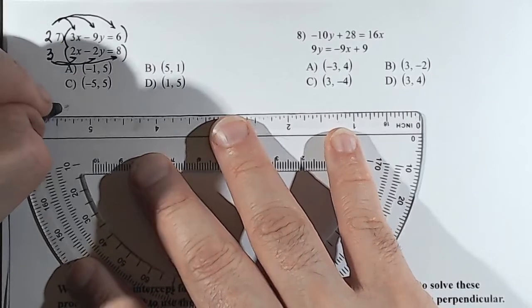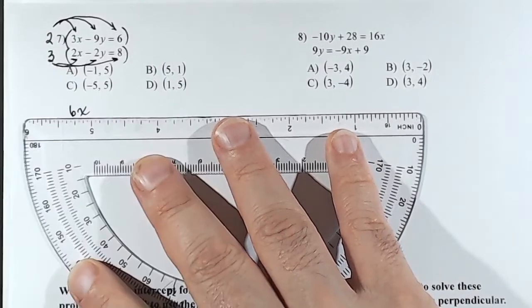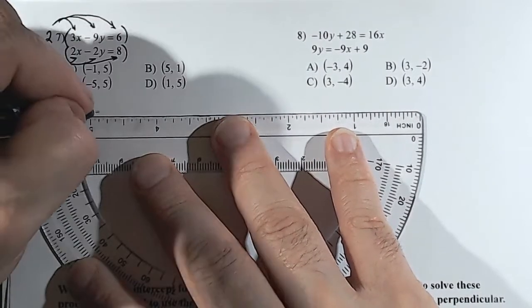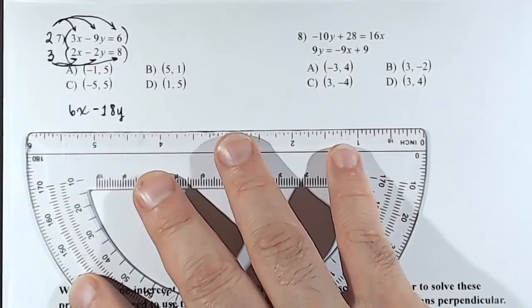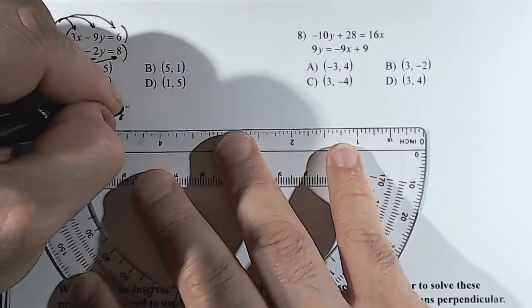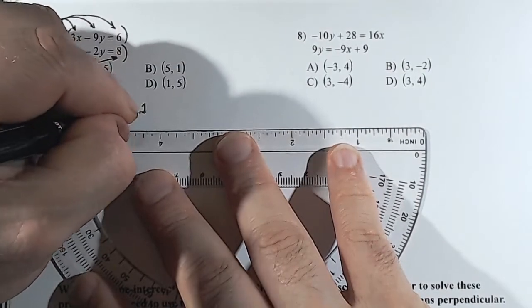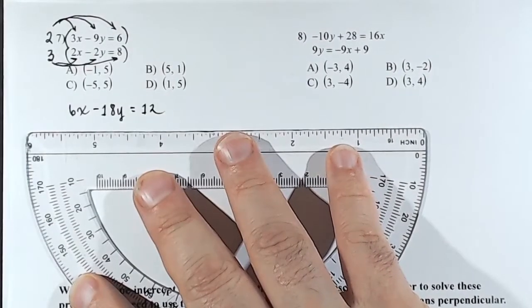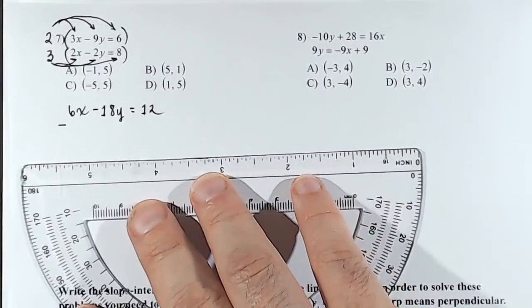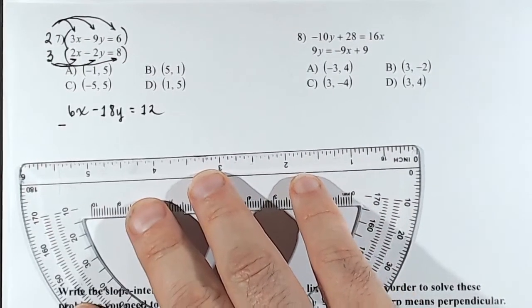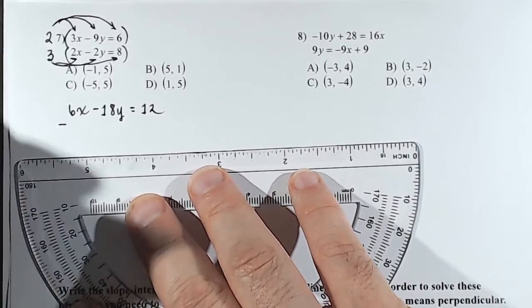2 times 3x is 6x. 2 times negative 9y is negative 18y. 2 times 6 is 12, so this equals 12. Well, now I can subtract. What am I going to solve for here? Oh, I was just about to do substitution.